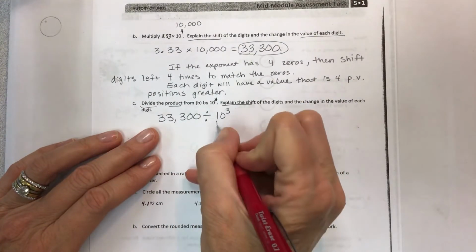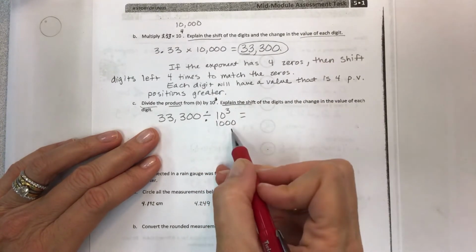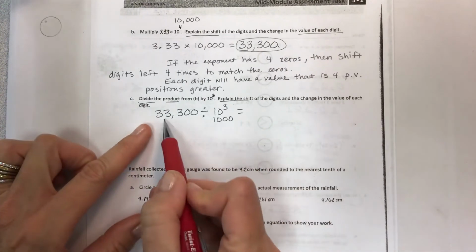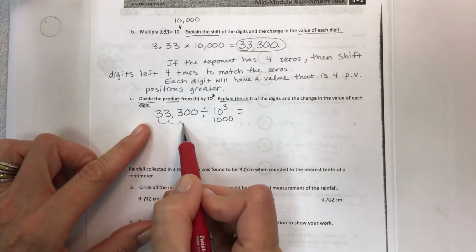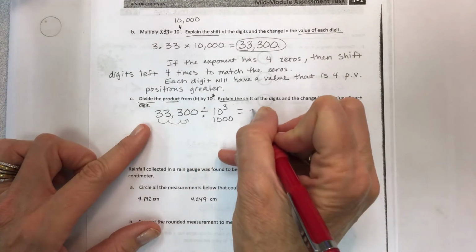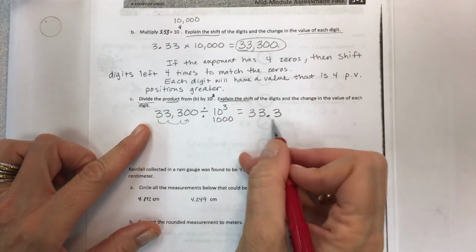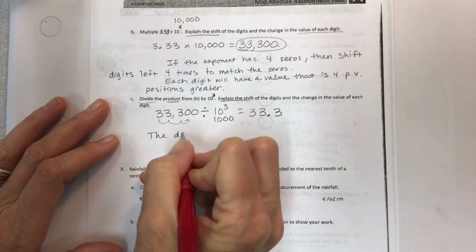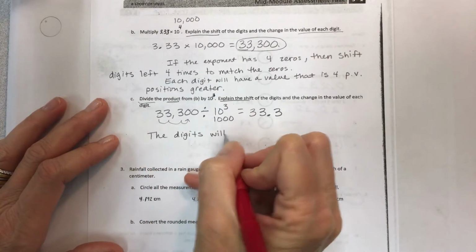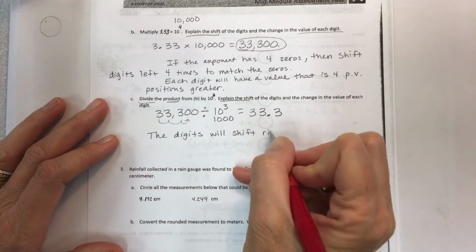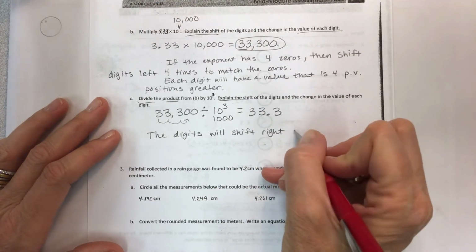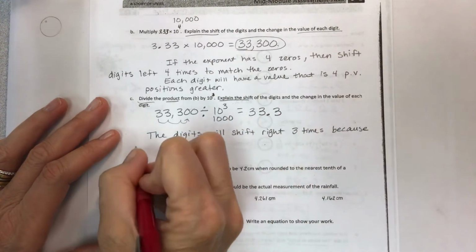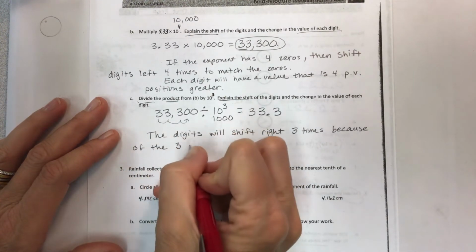So this one being divided by 1,000 means 3 shifts. Division means take the digits down to lower values 3 times. So this is going to go 1, 2, 3. It's going to end up in the tens place. So I end up with 33 3/10 as my final answer. And the digits, this is your explanation, will shift right, okay, to smaller place value positions 3 times because of the 3 zeros.